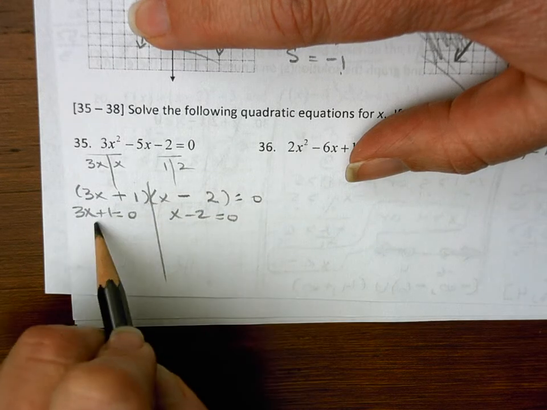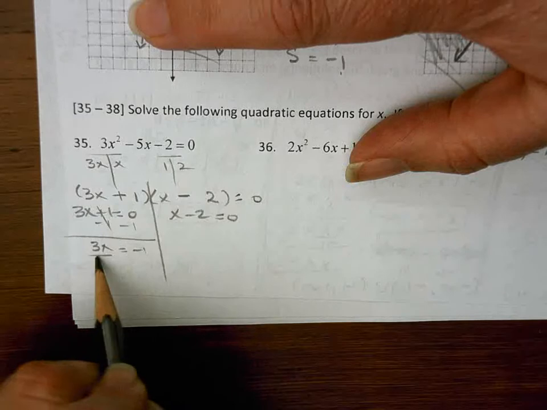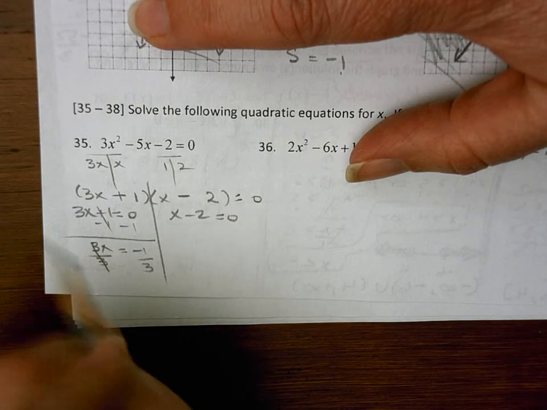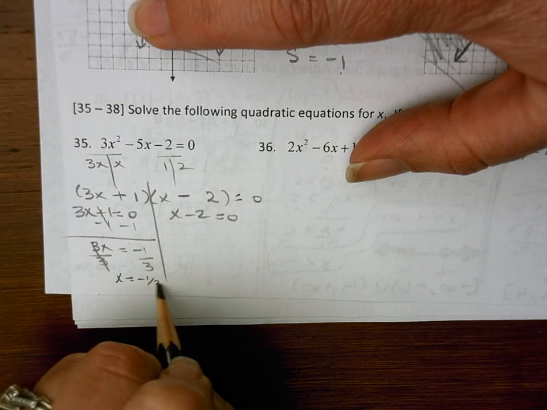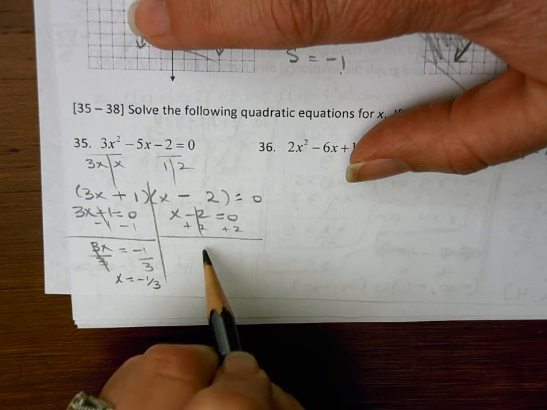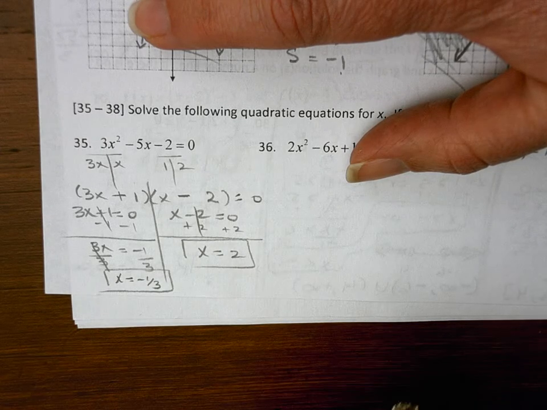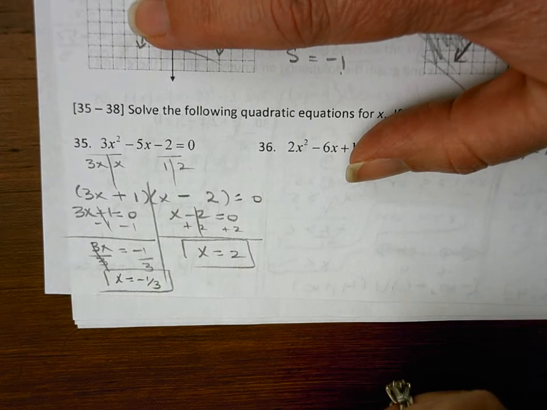So I'm going to subtract 1 from both sides, and then divide by 3. And then over here I want to add 2 to both sides, so then x equals 2. So x equals 2 and negative 1/3. Okay?